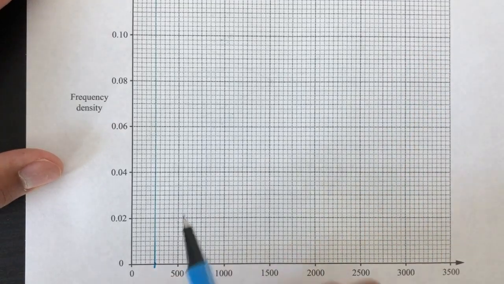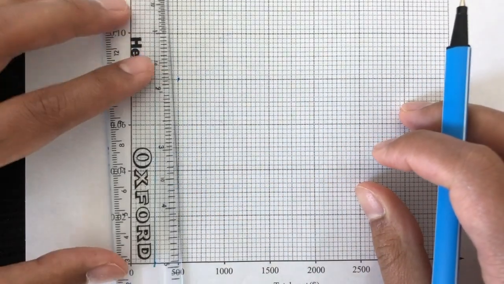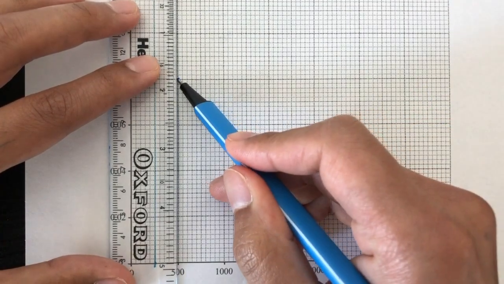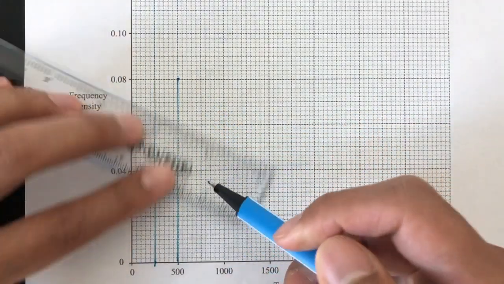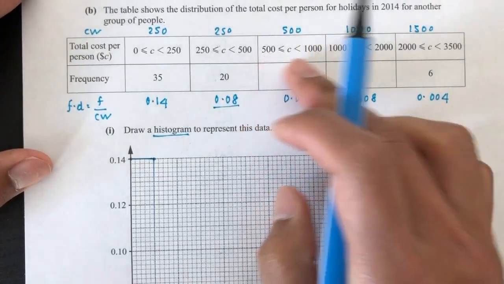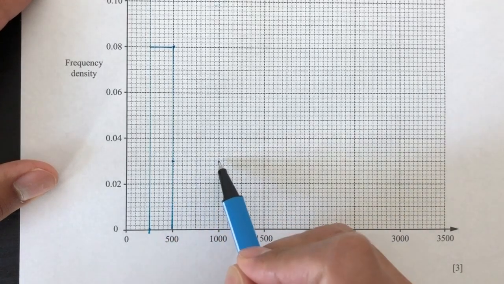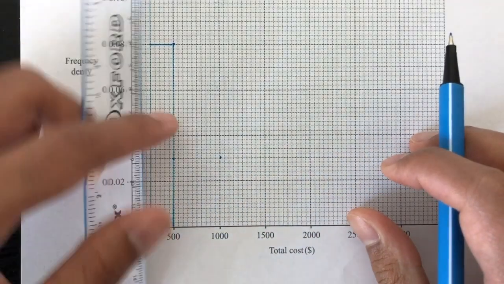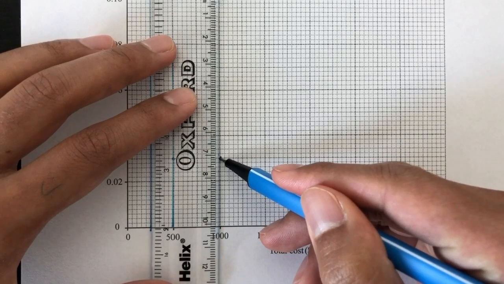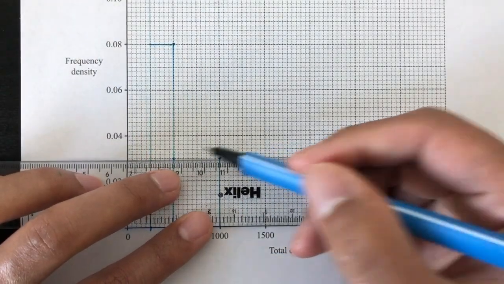So this 0.08 will be here. So joining these two. And then what else? So we have 500 to 1000 is 0.03. So 500 to 1000 is 0.03 will be here. Joining these two lines.